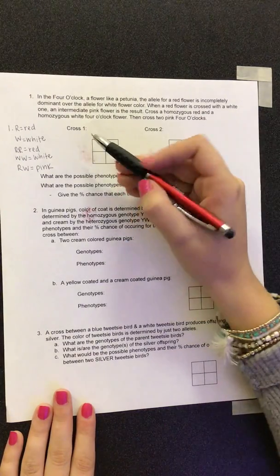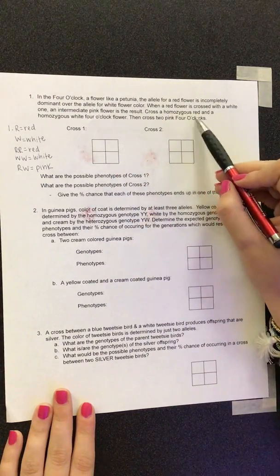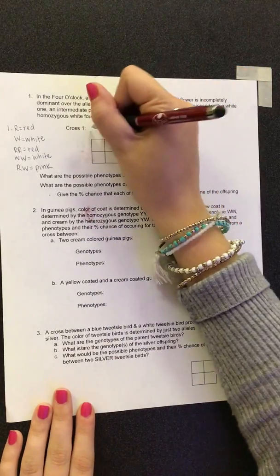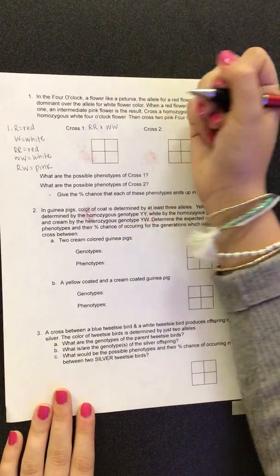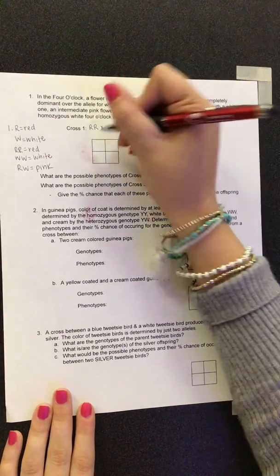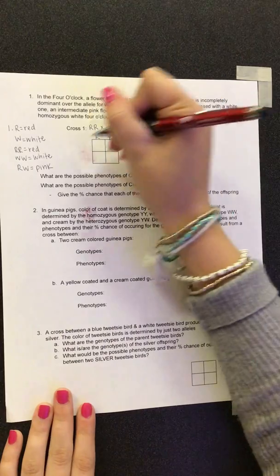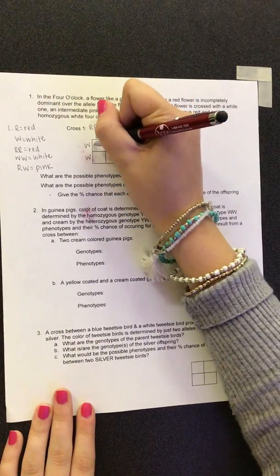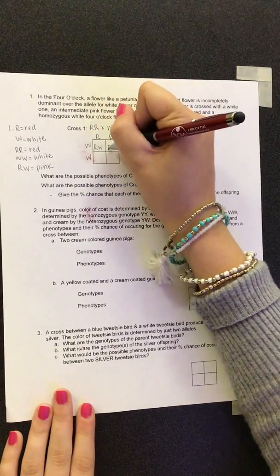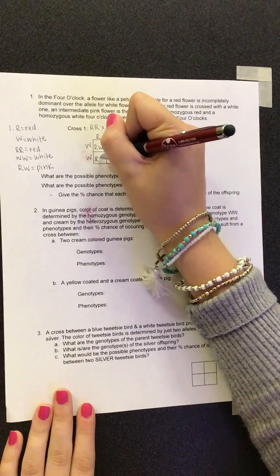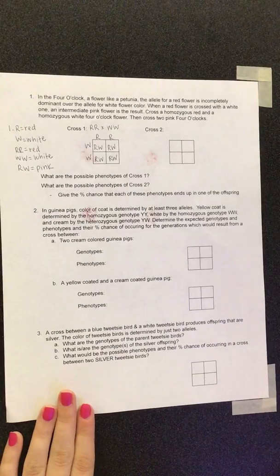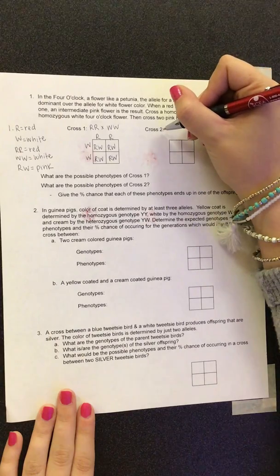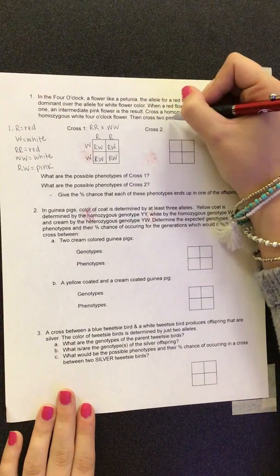So in cross number 1, they want me to cross a red and a white. So my parents are RR and WW. All of those offspring are going to be pink flowered. And in cross 2, they want me to cross 2 pink four o'clocks.